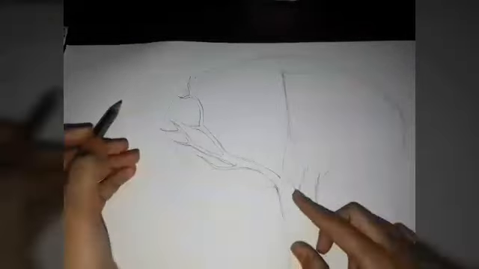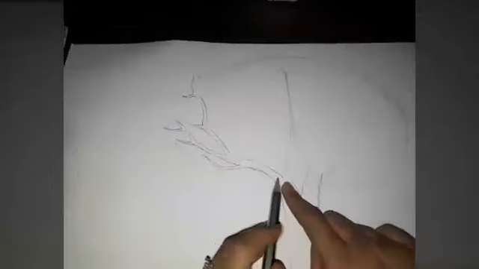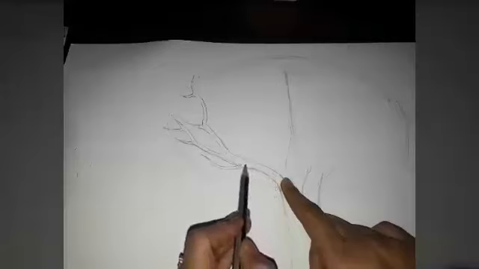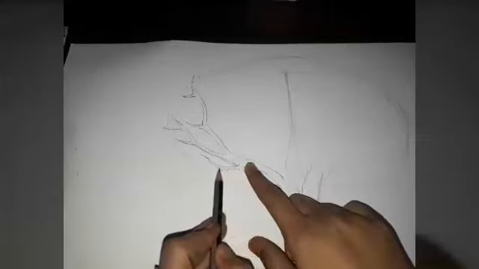As you can see, first I took the trunk, then divided it into two main parts. Then I took only this side first. Then I made a sub branch. Then I divided here.